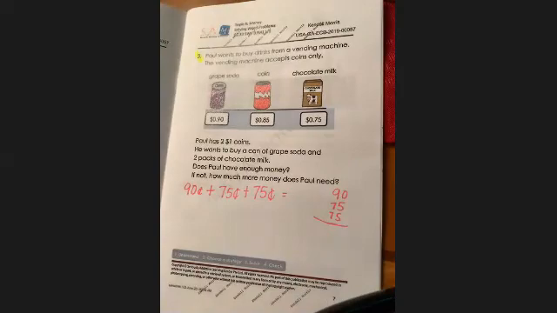90, 75. I'm thinking Paul does not have enough. I'm thinking that. 75 plus 75 is more than $1. I think he can only get one. Okay, well let's figure out how much more he needs. $1. So we've got to tell him how much more.